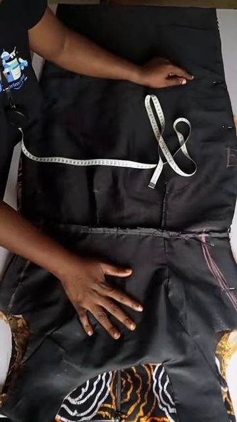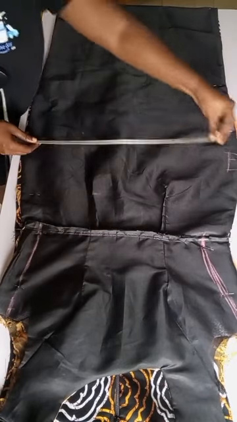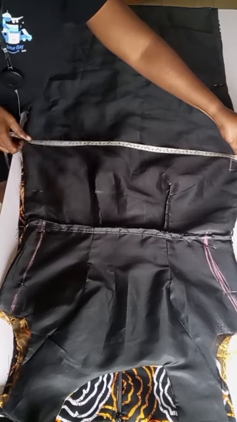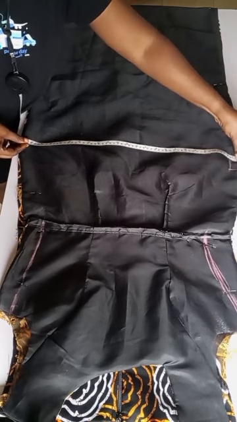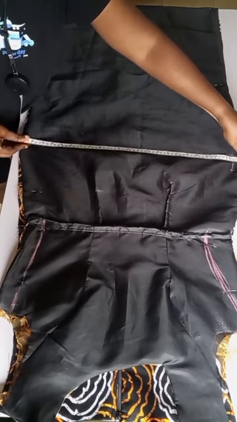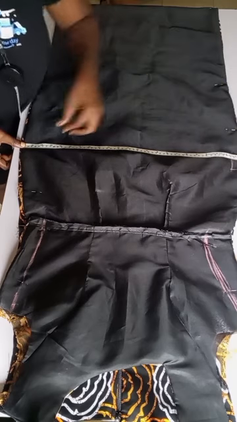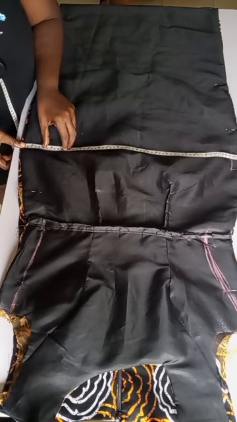Then to the hip area. So now this is the hip. Can you see? This is the hip area. What we need is 42. This is 40, 41, 42.